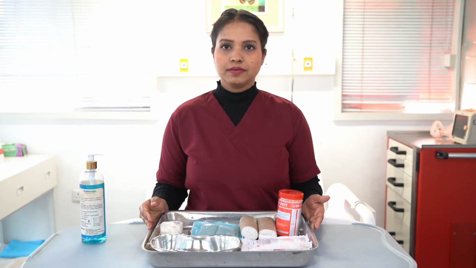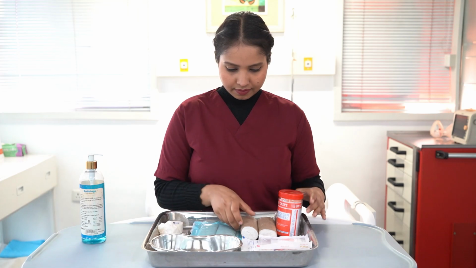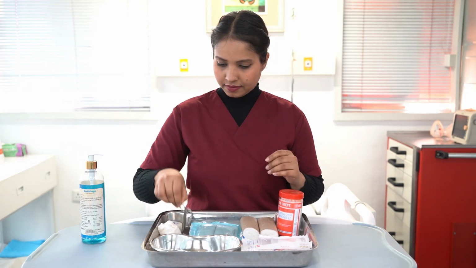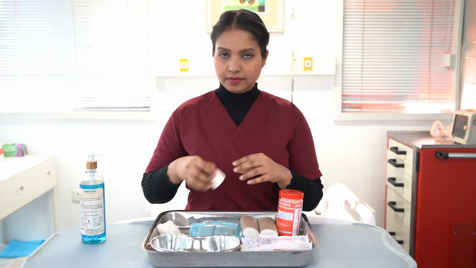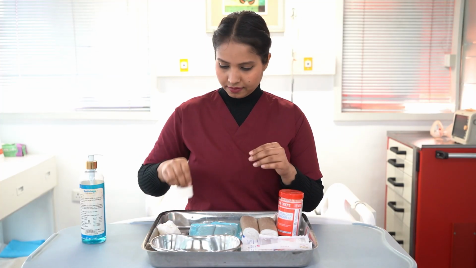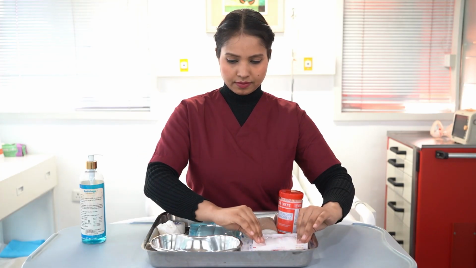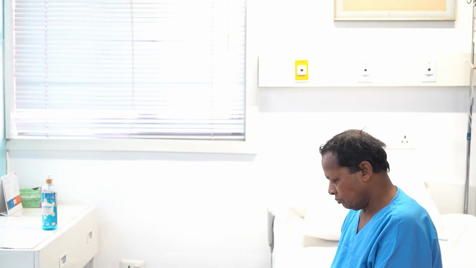Equipment required: a tray containing loose gloves, appropriate bandages, scissors, adhesive tape, dressing material like gauze, and a kidney tray. Recurrent bandaging.